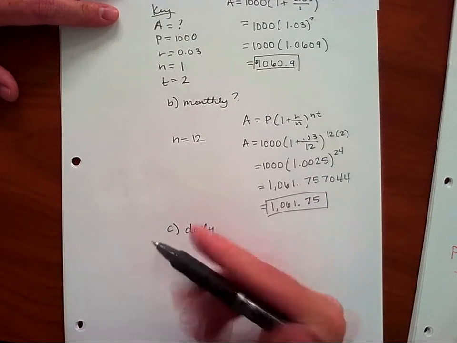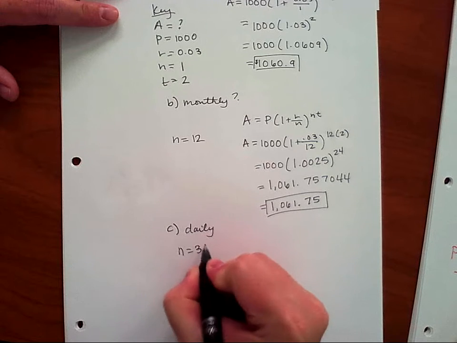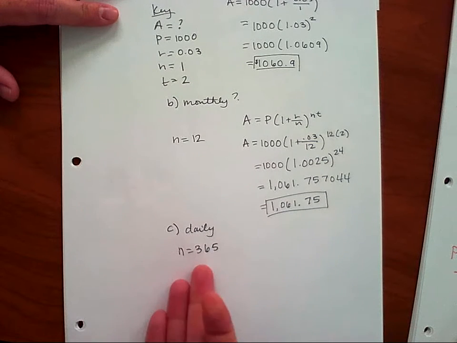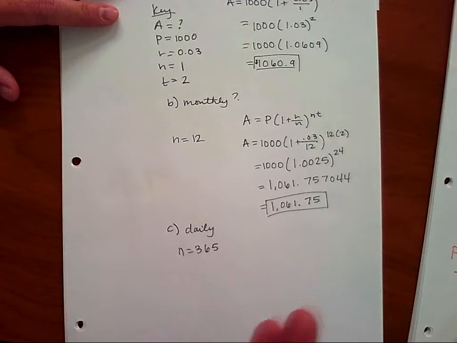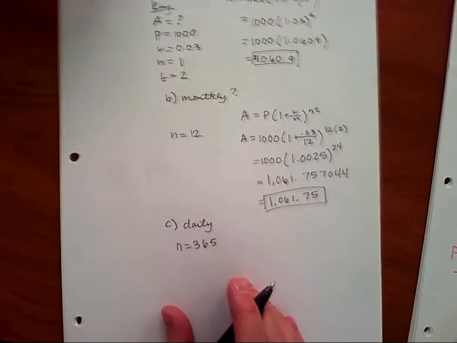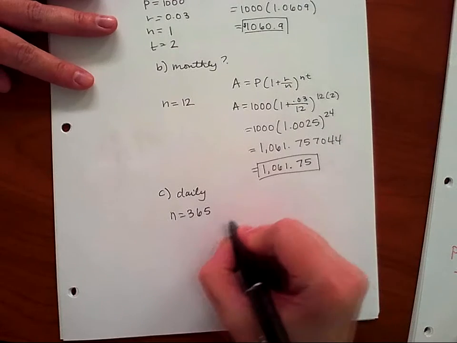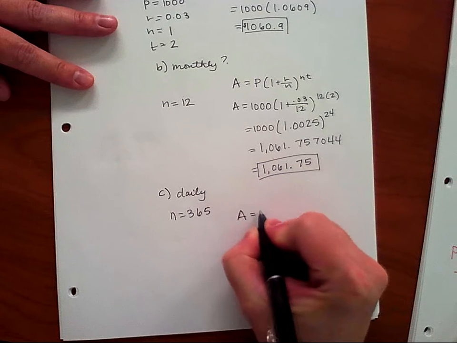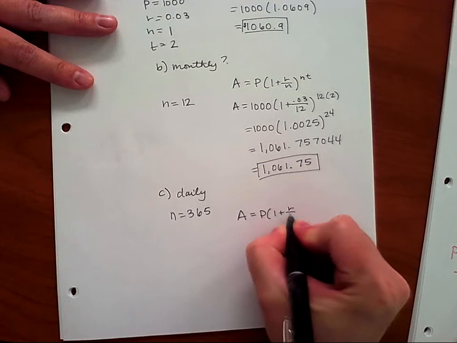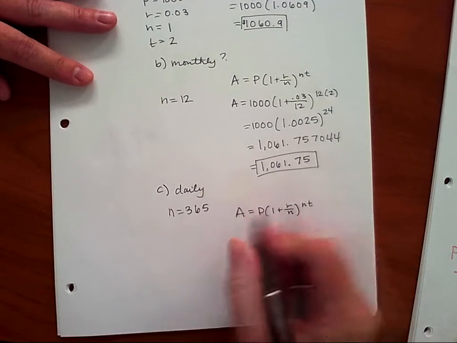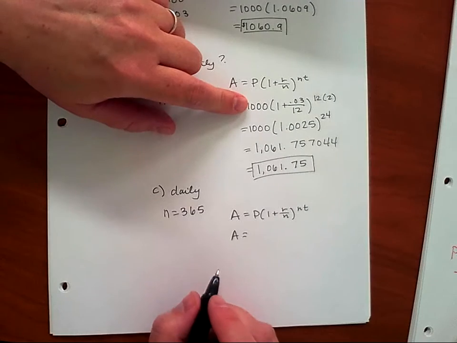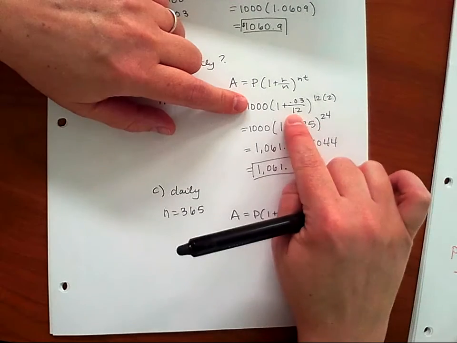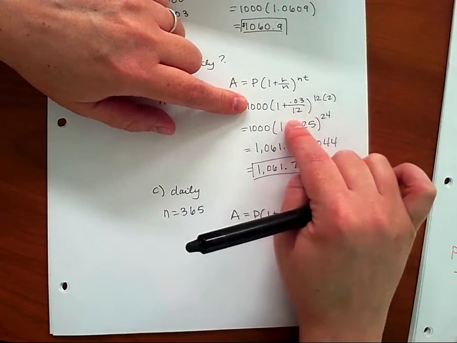What does that make N? 365. Good, because there's 365 days per year. So I'm compounding daily, and everything else is the same. A equals P times 1 plus R over N to the NT. I'm literally copying down all the numbers, except I'm changing N from 12 to 365.